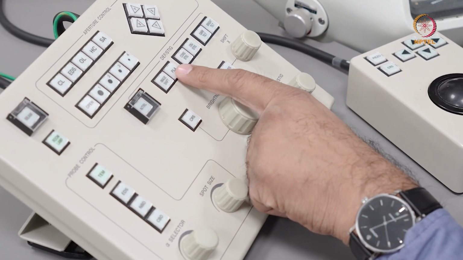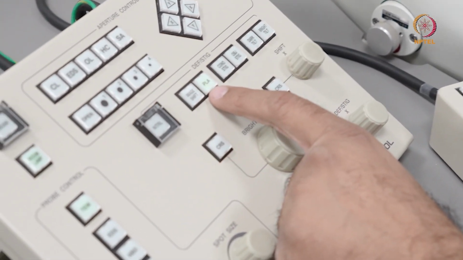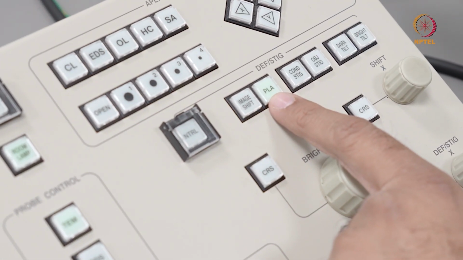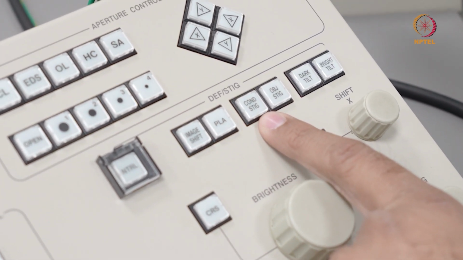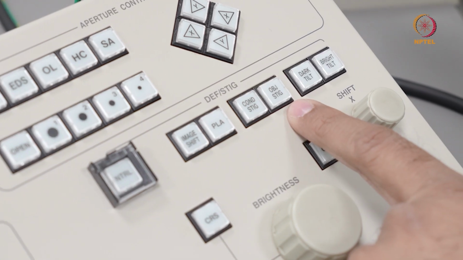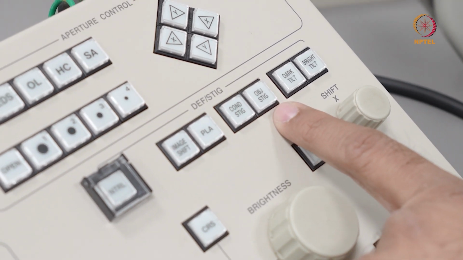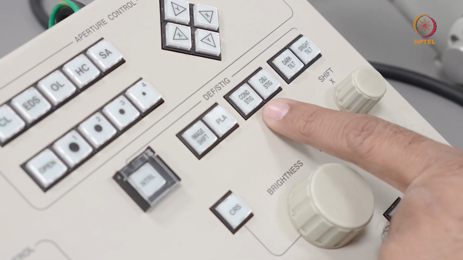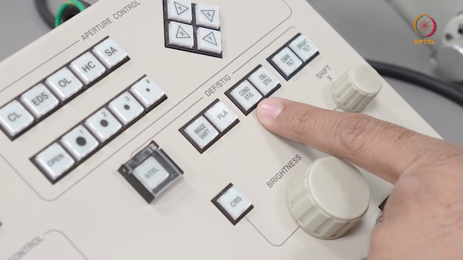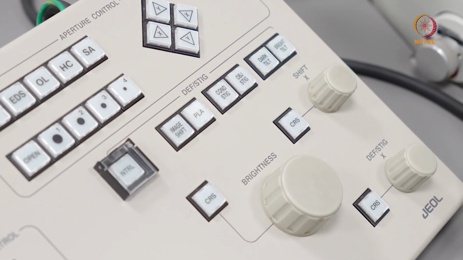There is something called the PLA. This is typically used to shift your diffraction pattern. And you have the condenser stigmator and objective stigmator. When I start showing you the alignment procedures, I'll talk to you in more detail on how to choose and when to correct the condenser astigmatism or the objective astigmatism.